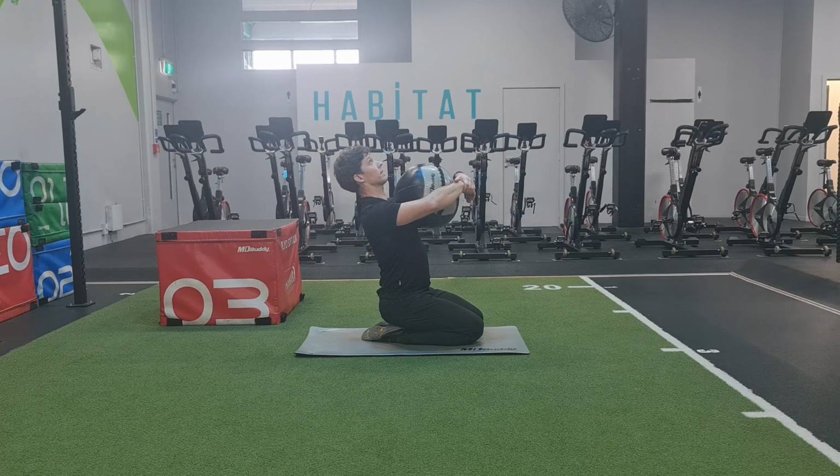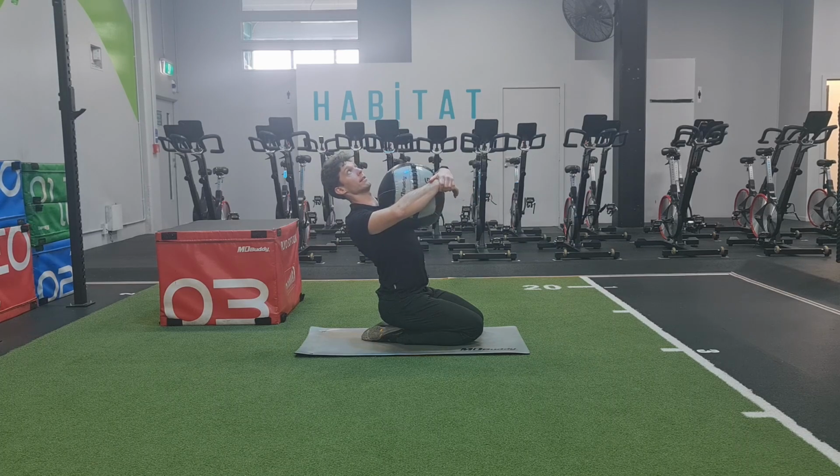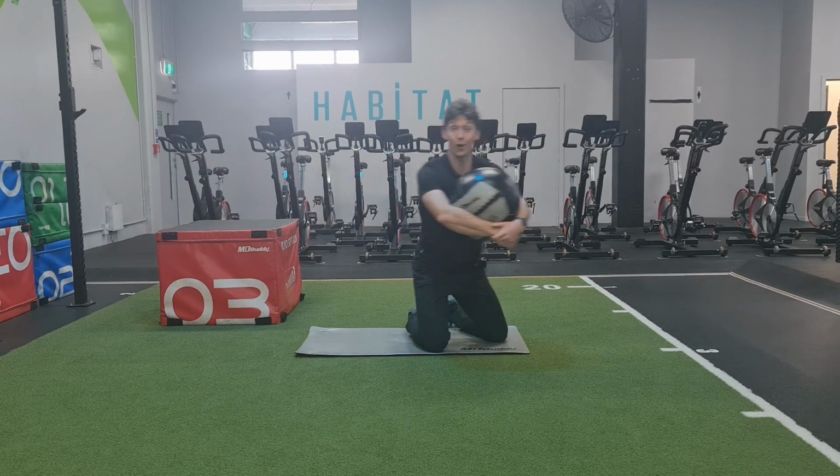Now what can help a little bit, or what's coupled here, is rotation as well. So I'm going to extend now and I'm going to rotate to the right here. And so I'm getting a lot more extension and rotation in the right side of my spine. And then if I go this way and turn left, now I'm getting the left side. And you might find that one side's harder for you.